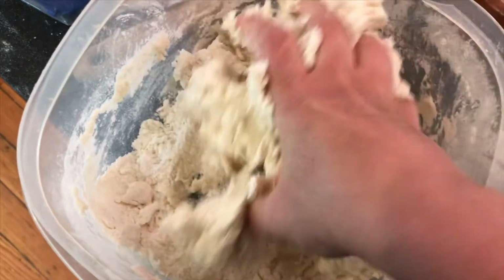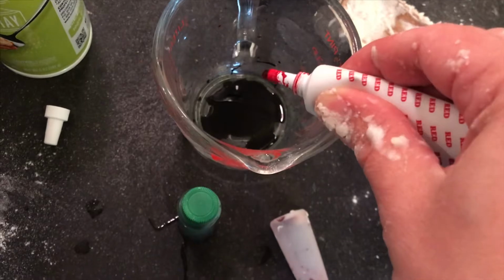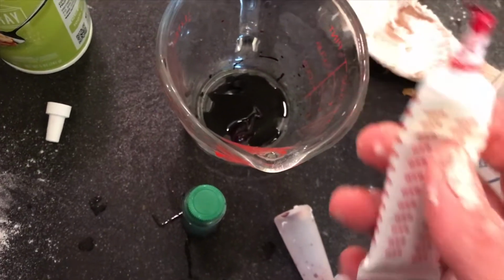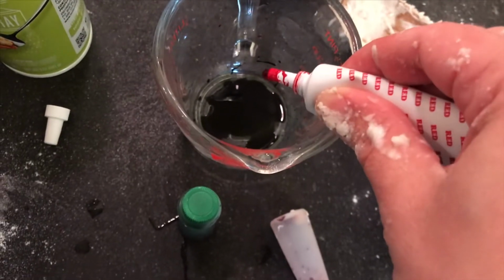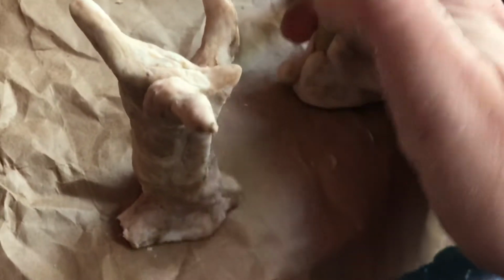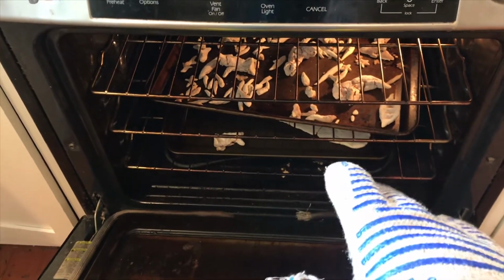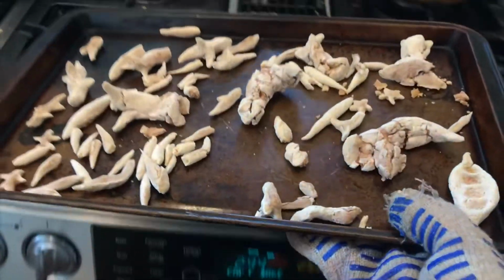And then you knead the salt dough with your hands. I kneaded in some brown food coloring, but I didn't use enough and the color wasn't dark enough. I baked the trees and the beach in a 300-degree preheated oven for 1 hour.